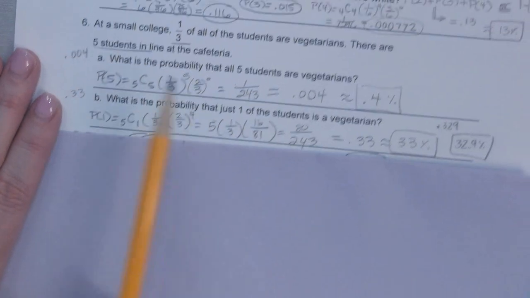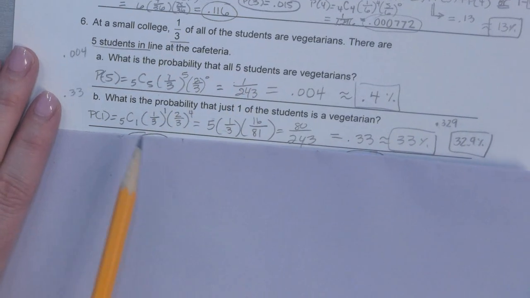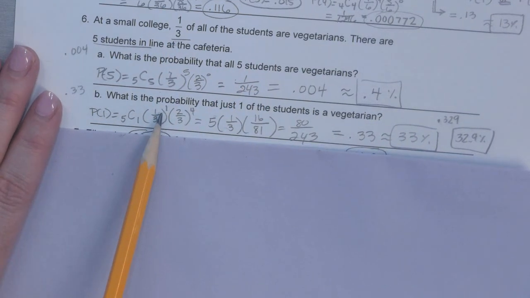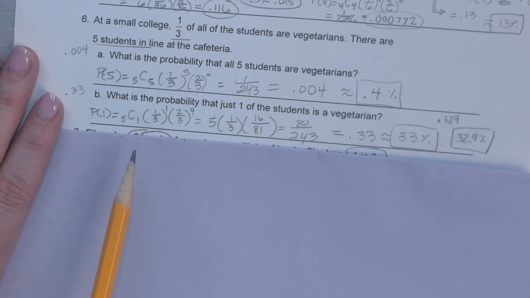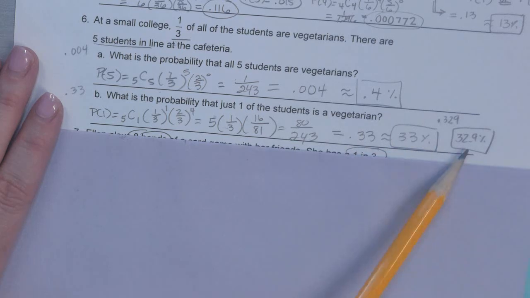So success in this case is 1/3, because 1/3 of all the students are vegetarians, and that would be to the first power. And then the failure would be 2/3, okay, and that would be to the 4th power. So 5 choose 1 is 5, 1/3 to the first is 1/3, 2/3 to the 4th is 16 out of 81, and then I just converted that, and it was 32.9.